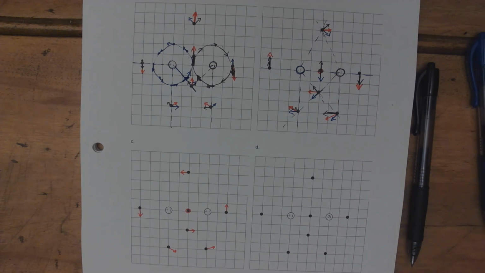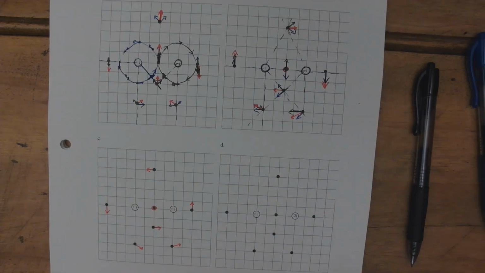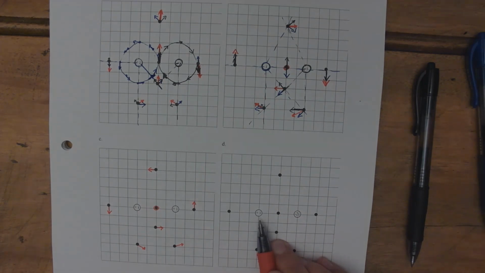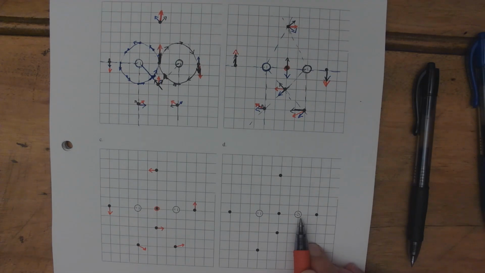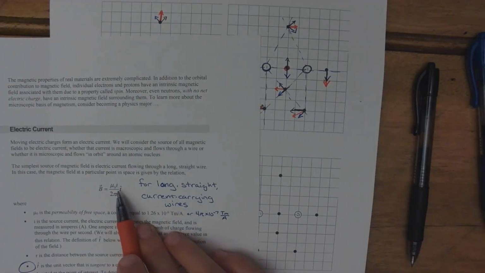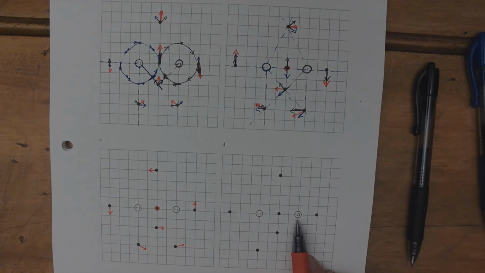Okay, and then for part D, we have a current of negative 2I, so that's carrying current into the page, and here we have current coming out of the page, but the current here is only I, so this current is larger than this current, which means that the magnetic field from this, going back to our equation here, since the magnetic field is proportional to the current, the magnetic field from this is going to be twice as large if we are the same distance away.